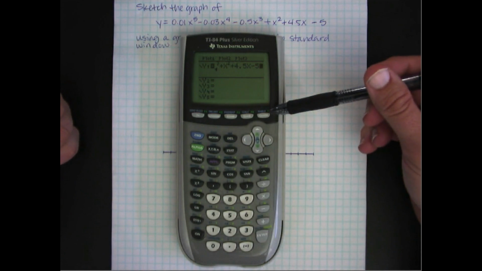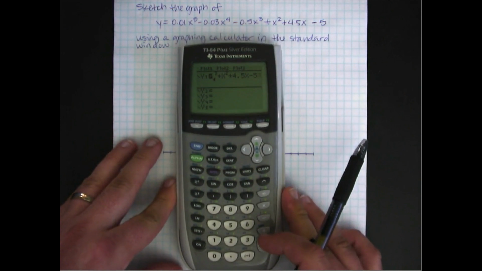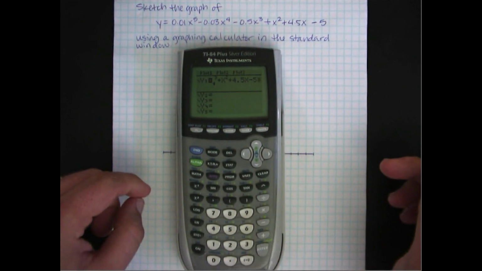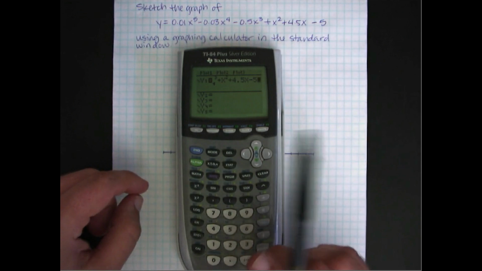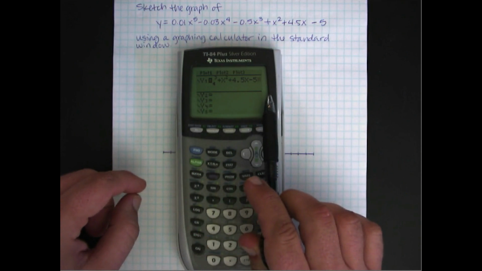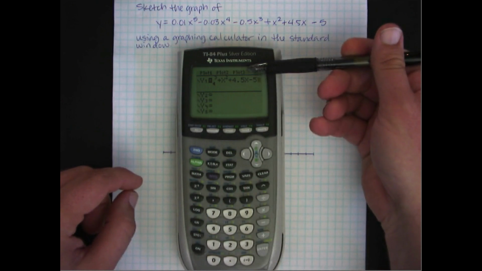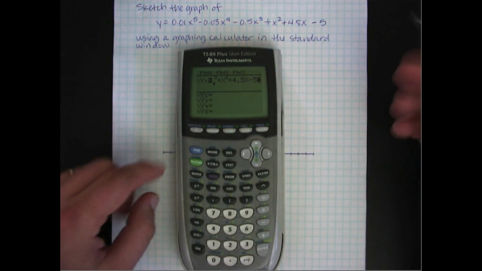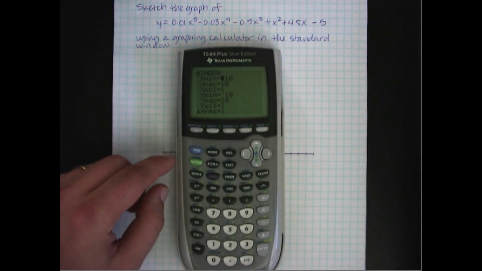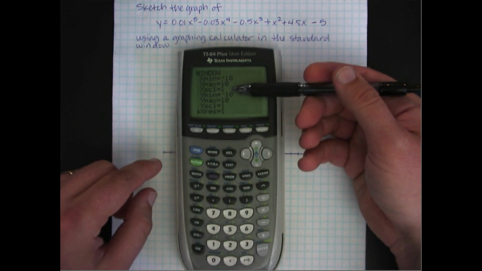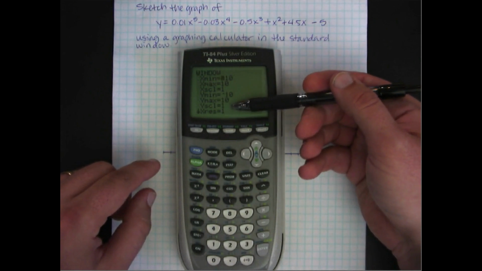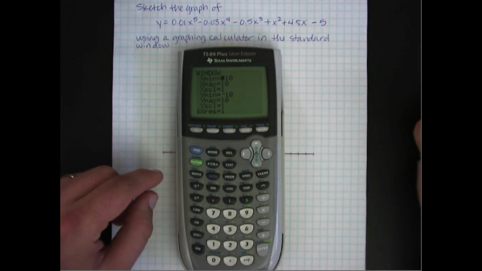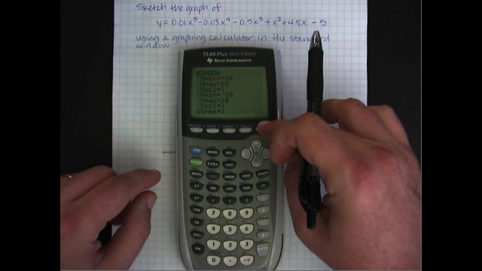Now I don't want to hit graph yet because notice what the question says. It says using the standard window. Remember, the standard window runs -10 to 10 on the x side, -10 to 10 on the y side with a scale of 1 for each. So let me hit the window button and I see -10 to 10, scale of 1, -10 to 10, scale of 1. And of course we don't worry about the resolution. Let me hit graph.